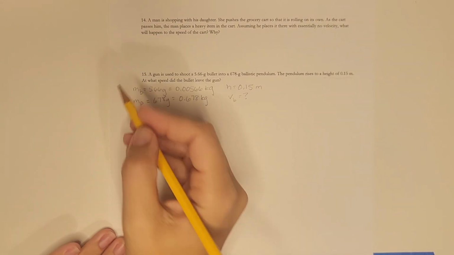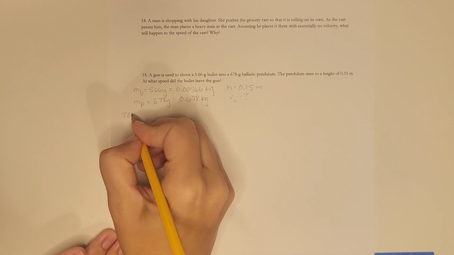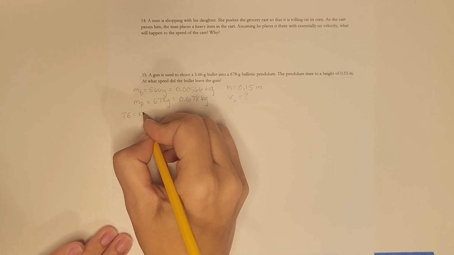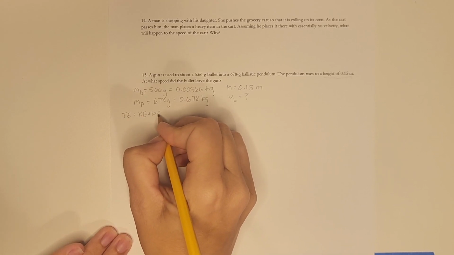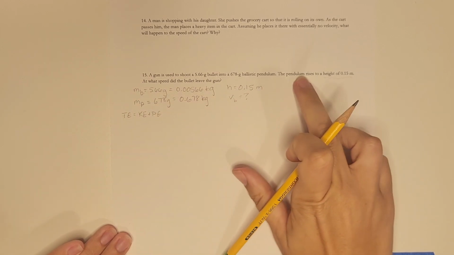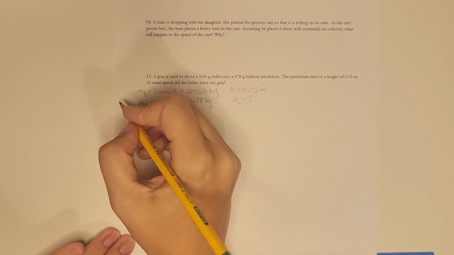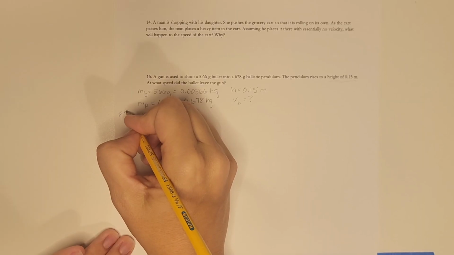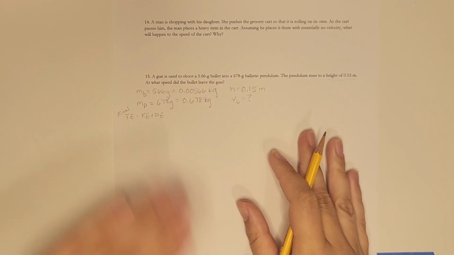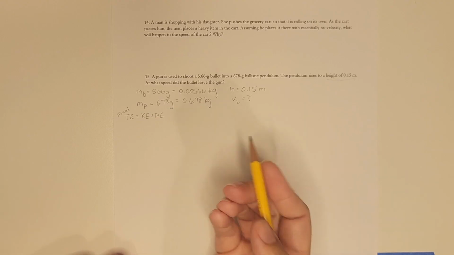So why that works is, remember that total energy equals kinetic energy plus potential energy. Okay, and at this height, we could say that this is the final, right? The final part of the energy here.